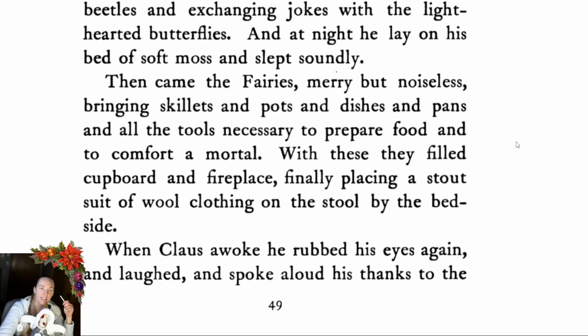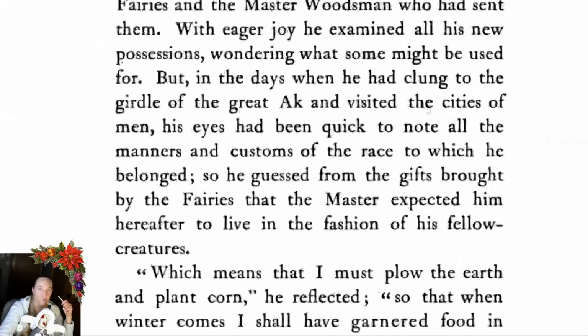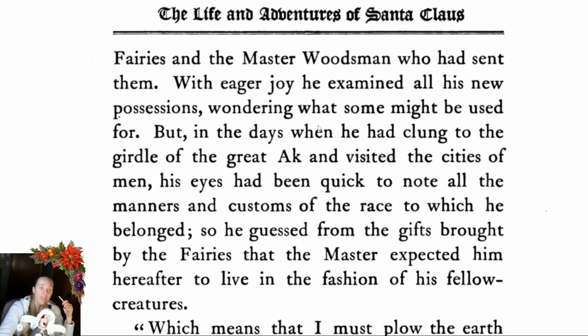Then came the fairies, merry but noiseless, bringing skillets and pots and dishes and pans and all the tools necessary to prepare food and to comfort a mortal. With these they filled cupboard and fireplace, finally placing a stout suit of wool clothing on the stool by the bedside. When Claus awoke, he rubbed his eyes again and laughed and spoke aloud his thanks to the fairies and the master woodsman who had sent them.